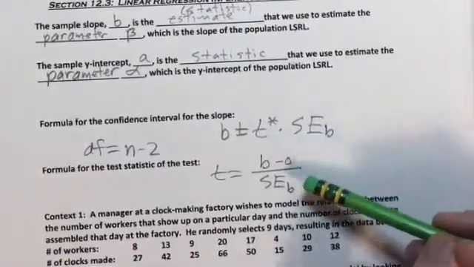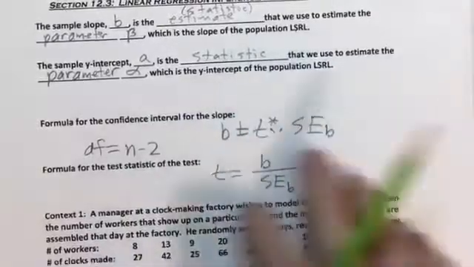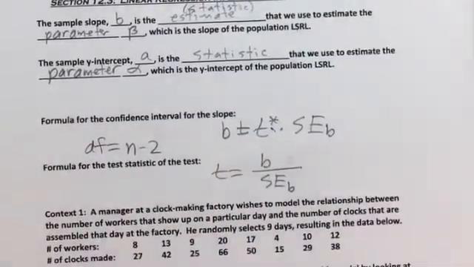And so it's a simple formula. It ends up being, in essence, B over the standard error of B. And so you have to know that formula.